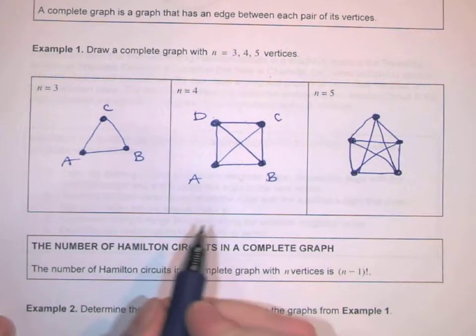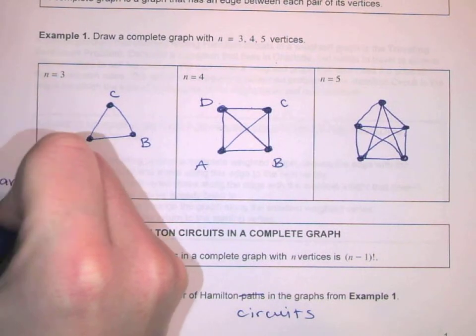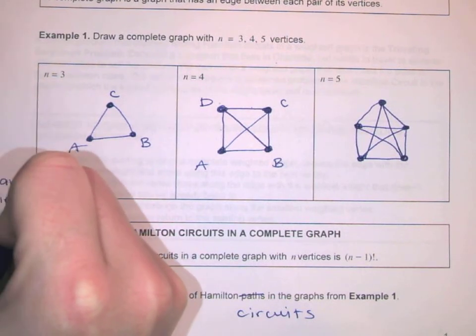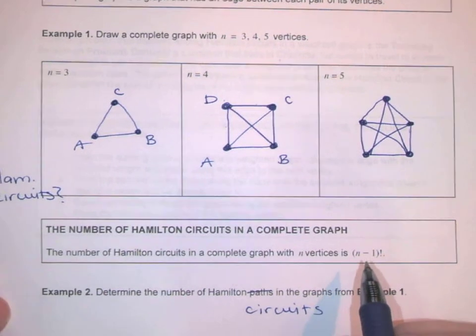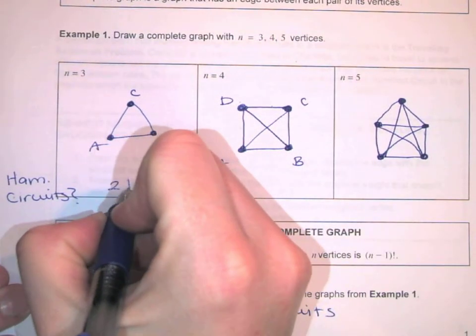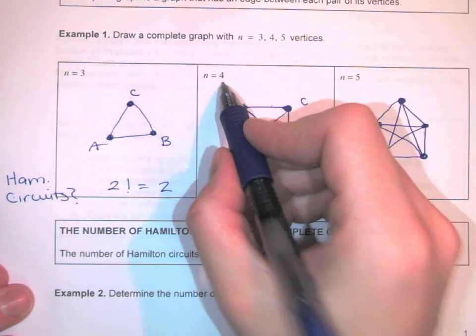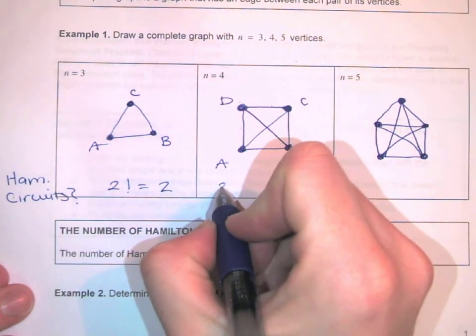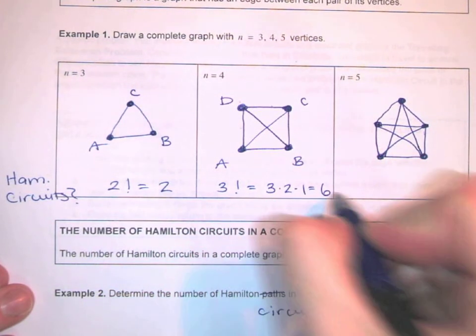So how many circuits are there? It's just going to be n minus 1 factorial. So if n is 3, it's going to be 2 factorial, which is 2 times 1, or just 2. When n equals 4, it's 3 factorial, which is 3 times 2 times 1, or 6.